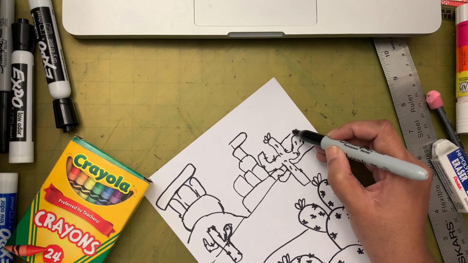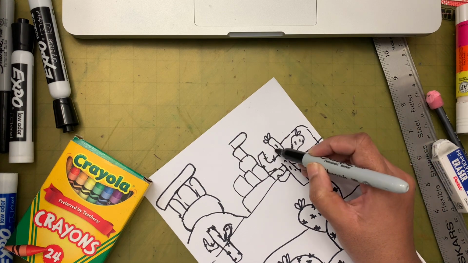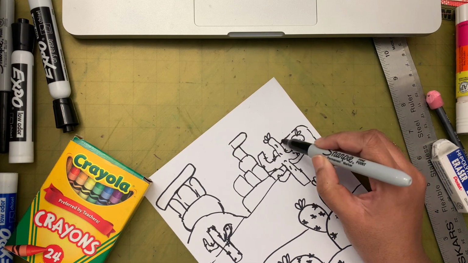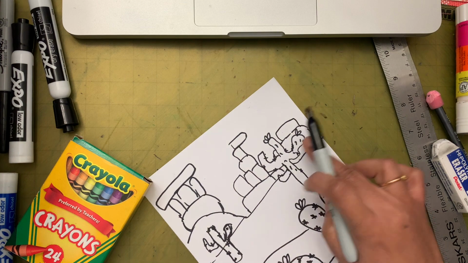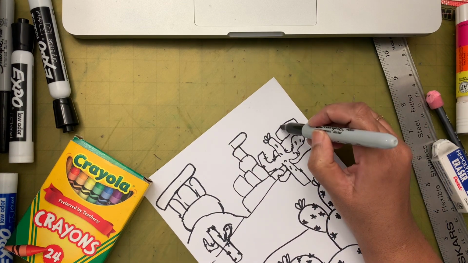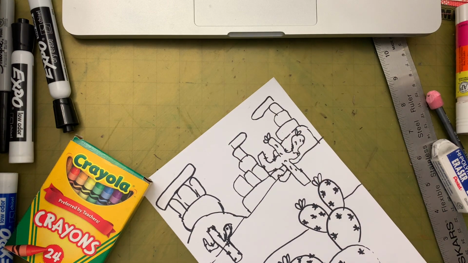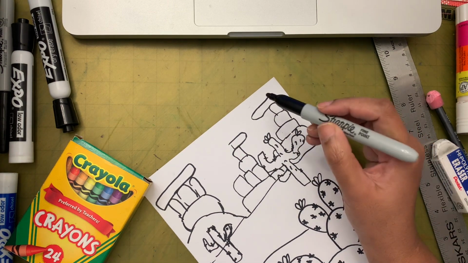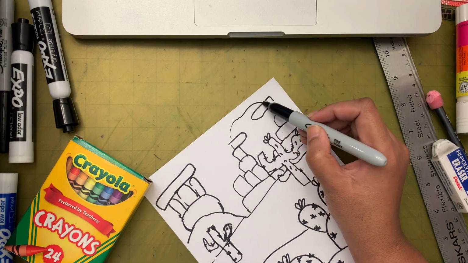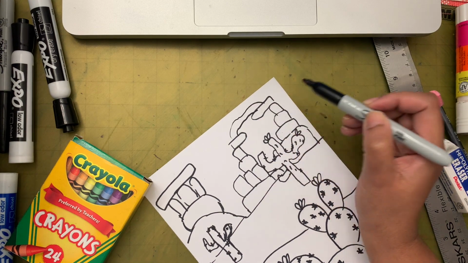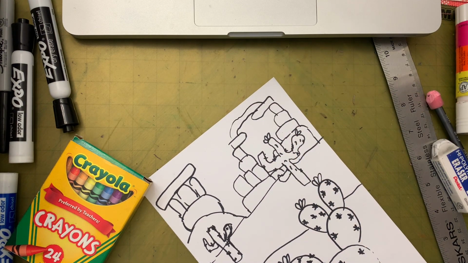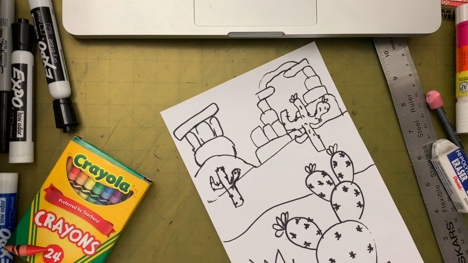I'm going to make it look like there is a rock formation behind this. So, see, we are now overlapping things. Okay, I think that is enough of stuff.